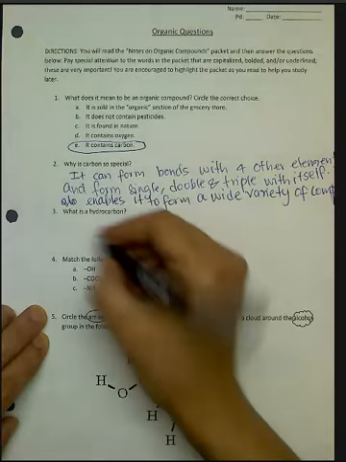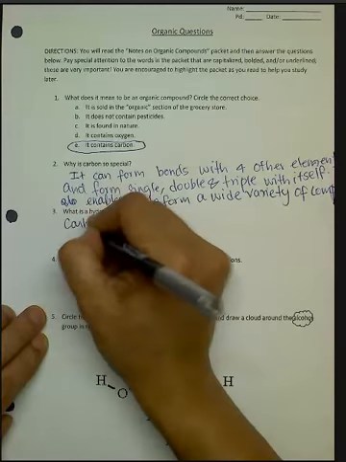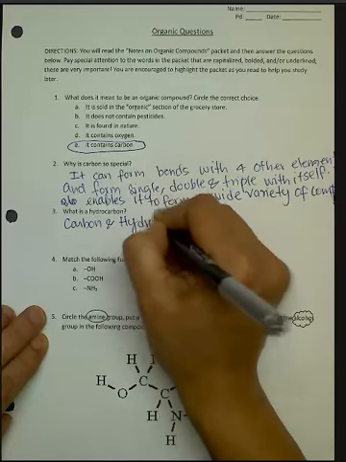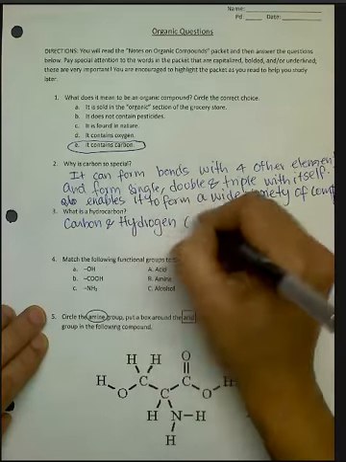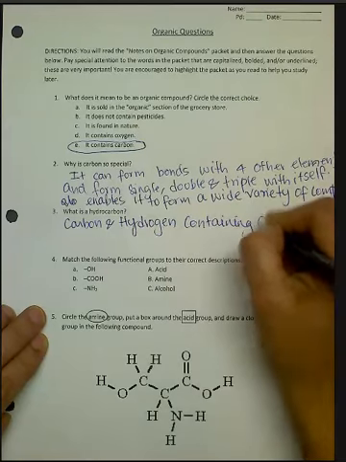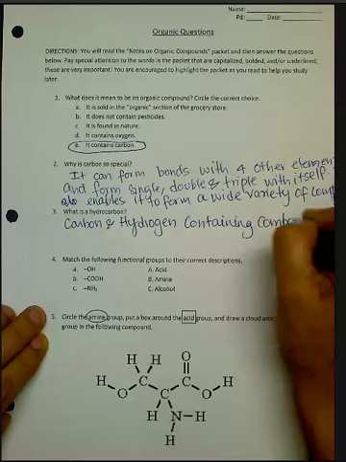Now, what is a hydrocarbon? Carbon and hydrogen containing compounds are called hydrocarbons.